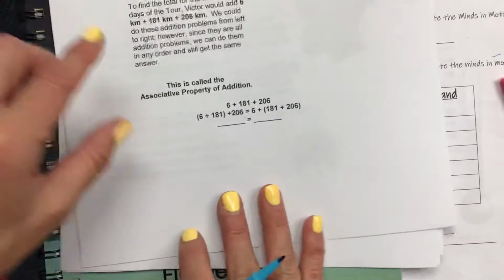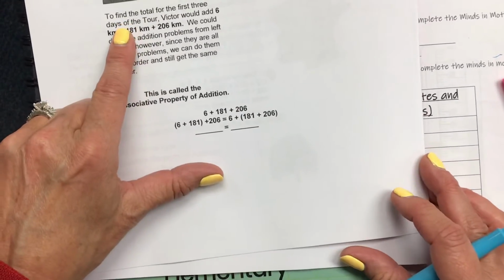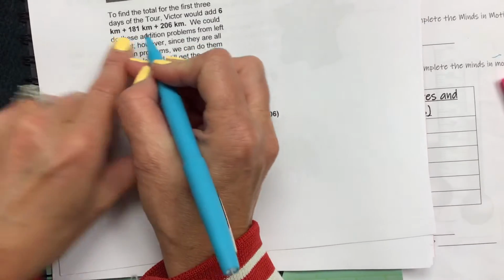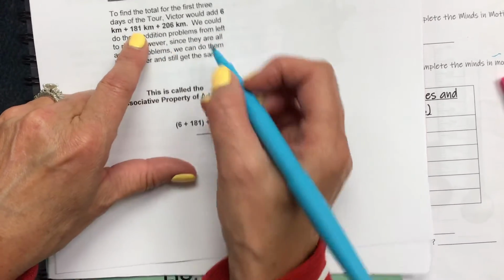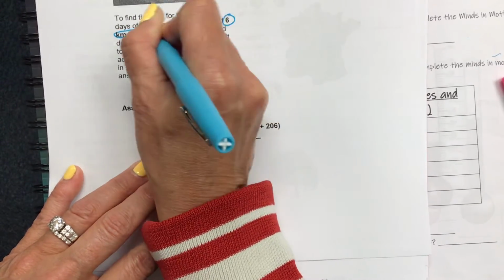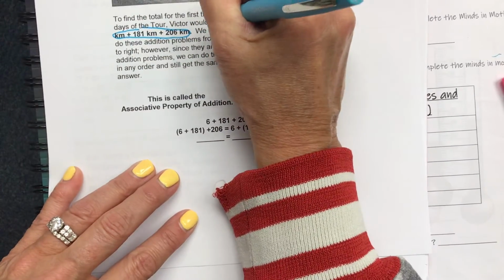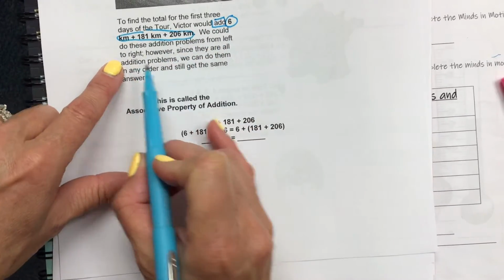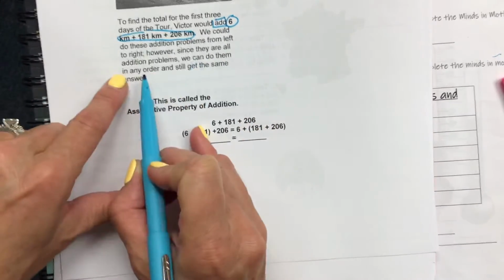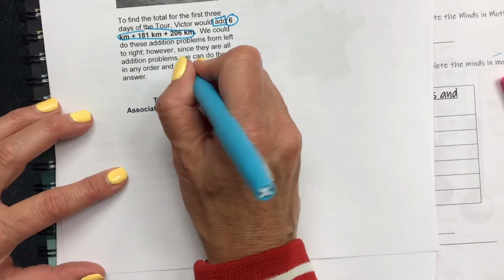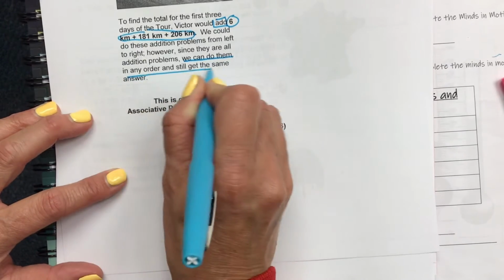Okay. To find the total for the first 3 days of the tour, Victor would add 6 kilometers plus 181 kilometers plus 206 kilometers. And that word add is a math action word. We could do these addition problems from left to right. However, since they are all addition problems, we can do them in any order and still get the same sum.